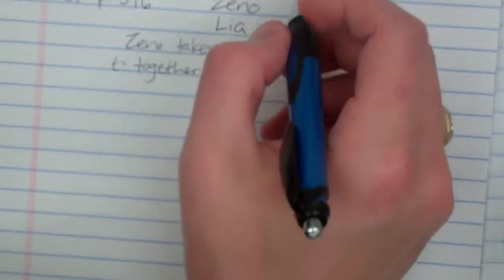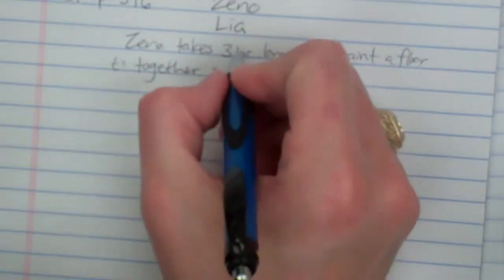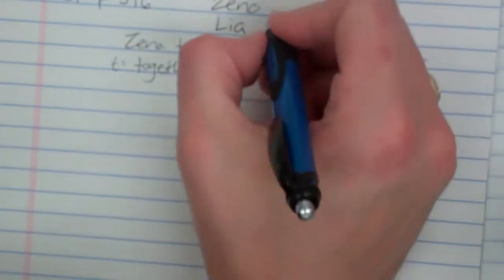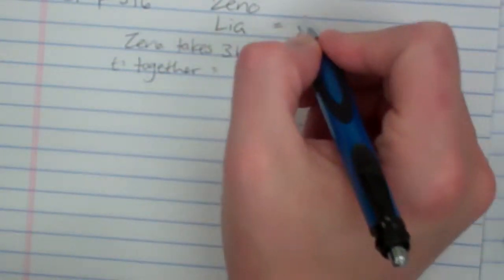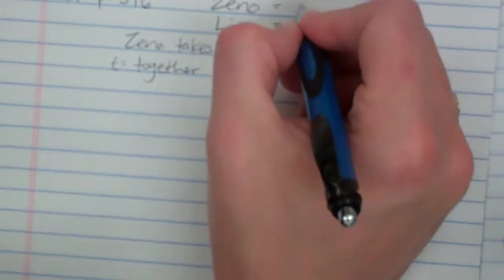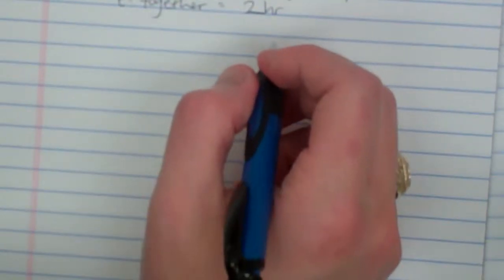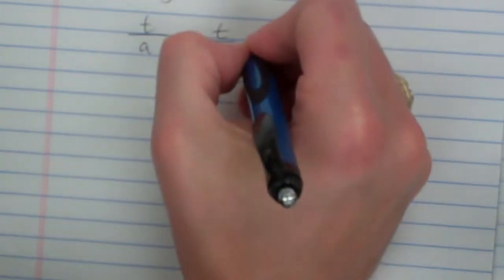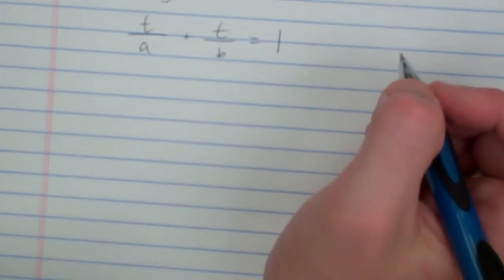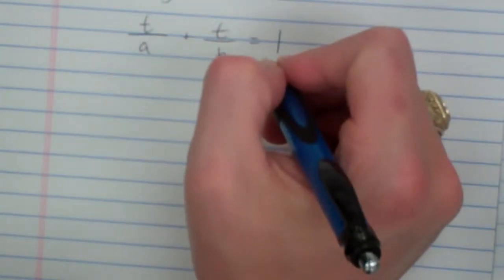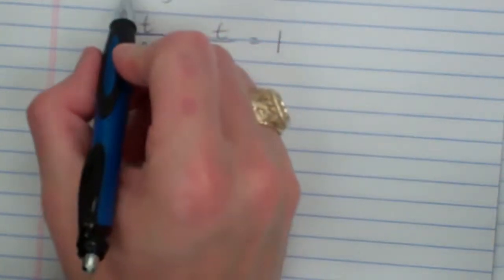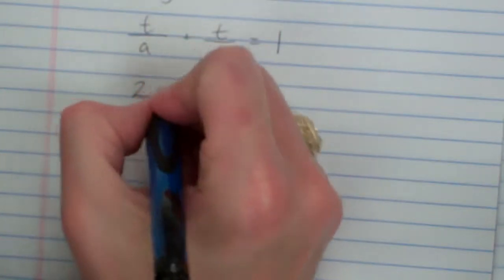So, knowing what I know, it takes Zeno 3 hours longer to paint a floor. If it took Leah X hours, how long would it take Zeno? Right, 3 plus X, or X plus 3, same thing. And I've got this super cool equation. Okay? And I'm going to fill in what I know. All right? I know that T is 2 hours.